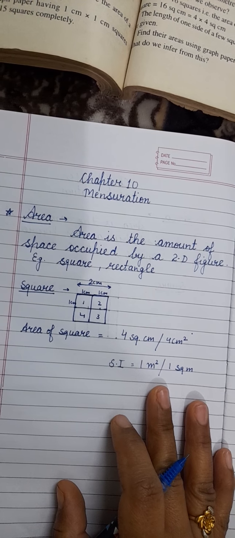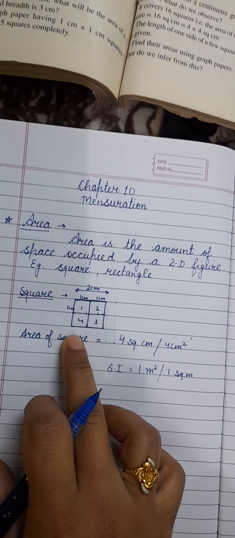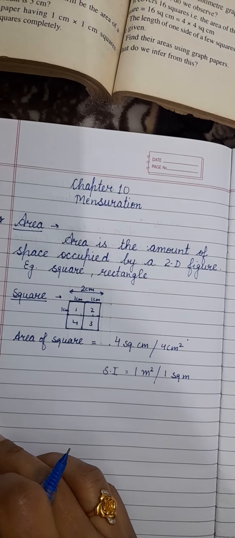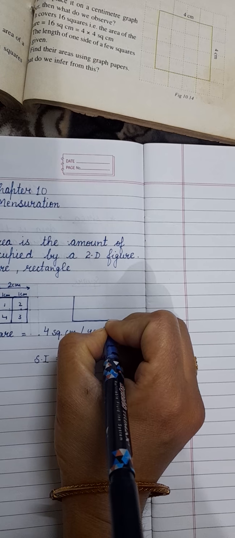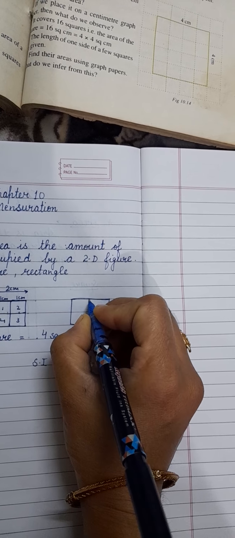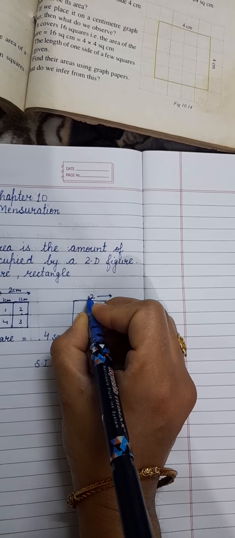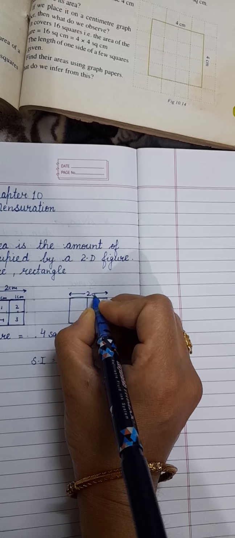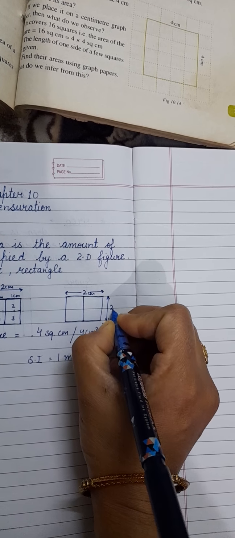Now how can we find this area without splitting a given square into 4 equal parts, or any number of squares the complete figure has? We will find the area of the complete figure using a formula. That formula is side multiplied by side. If this is 2 centimeter, then this measurement is also 2 centimeter.